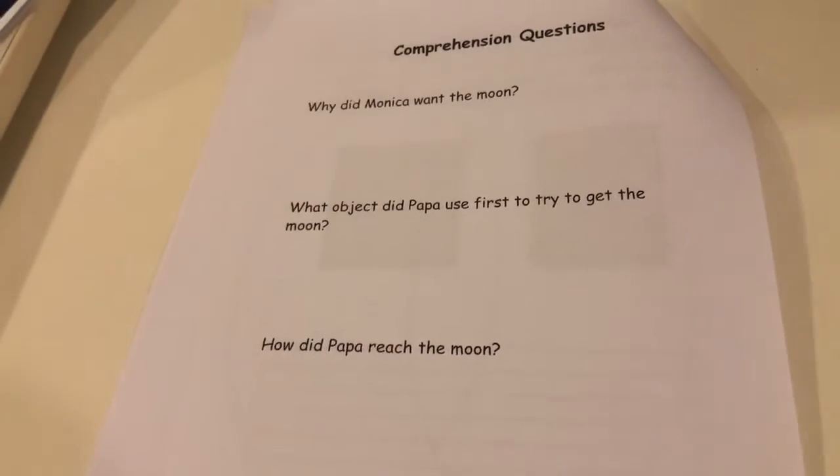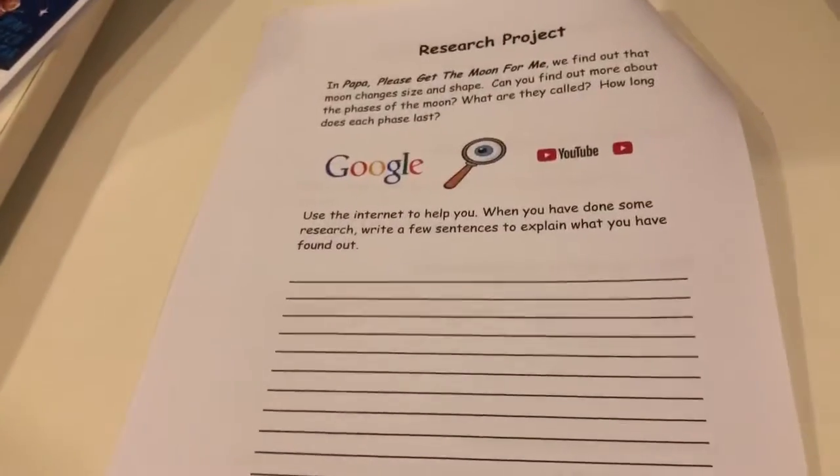Then I have a comprehension quiz. So there's just some questions here about the story. So have a look if you can fill those in. Those questions there.